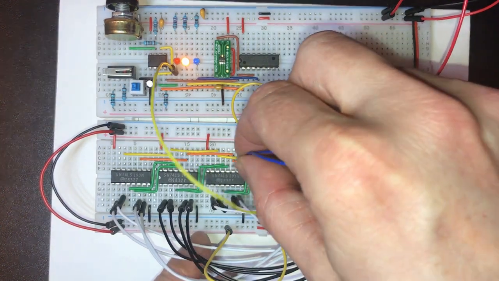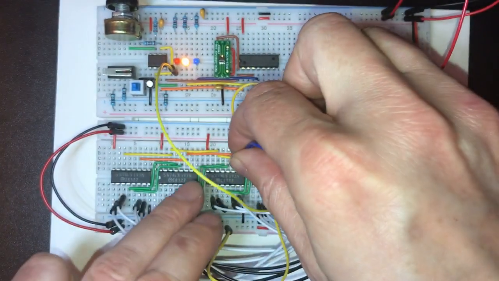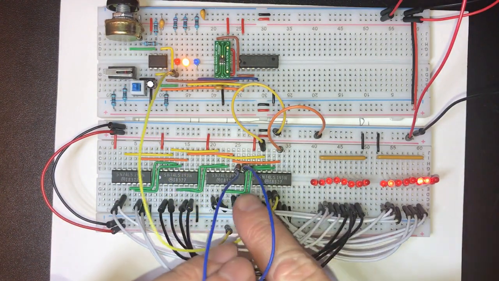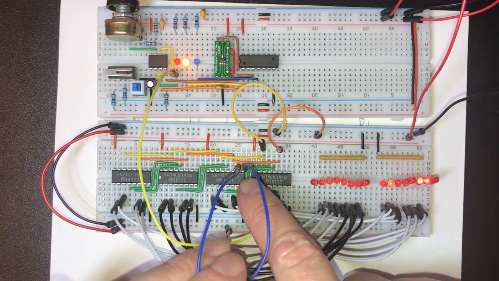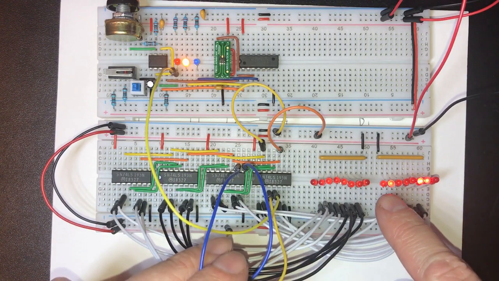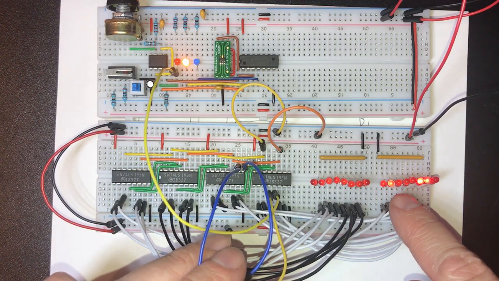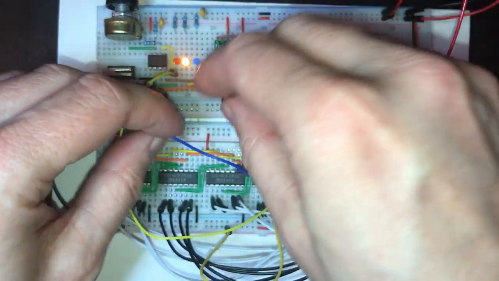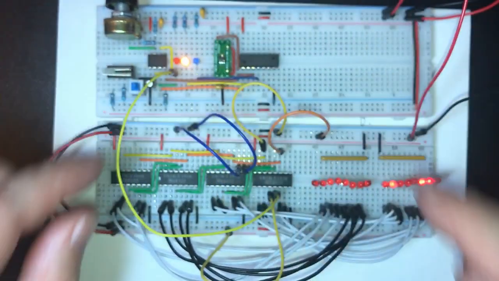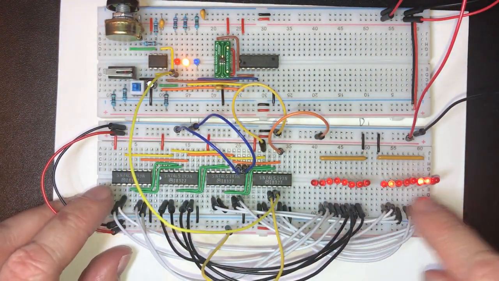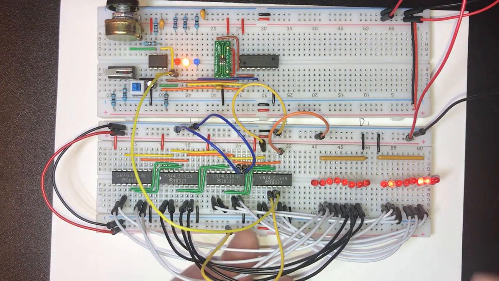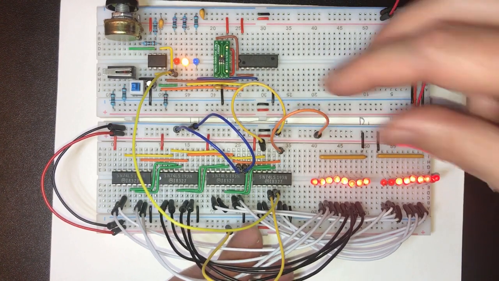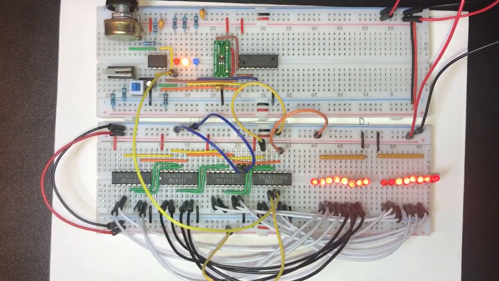So let's just grab a couple of these parallel load pins here. So this is bits 2 and 3 of the second nibble here. So that's going to be these 2 LEDs here. So if I pull them low, now if I do a parallel load, I should see all the LEDs on apart from these 2. Yeah, that's good.